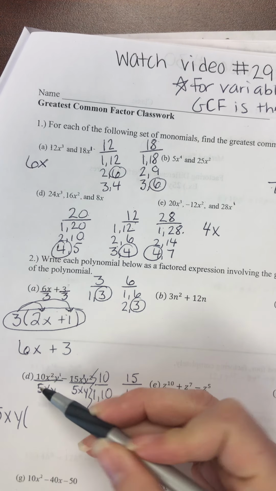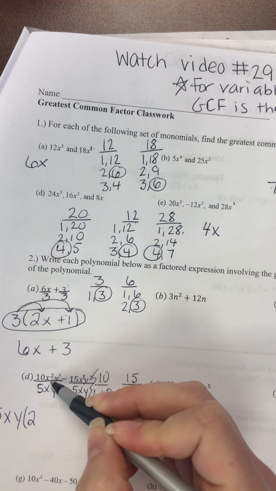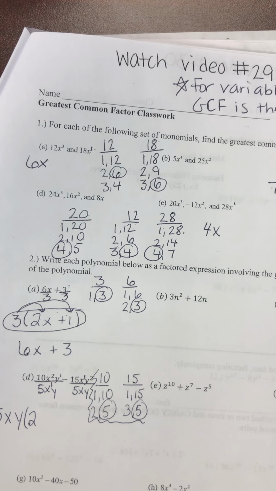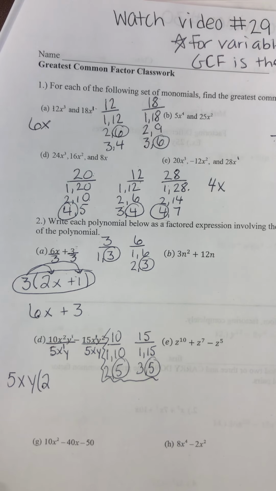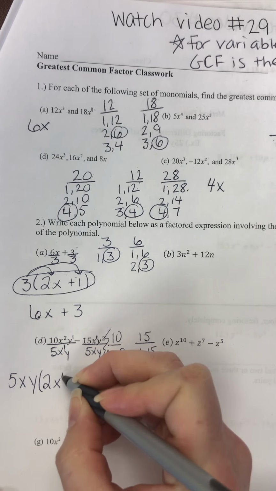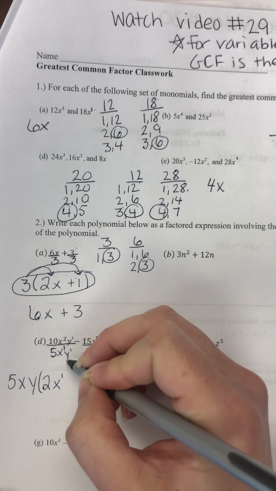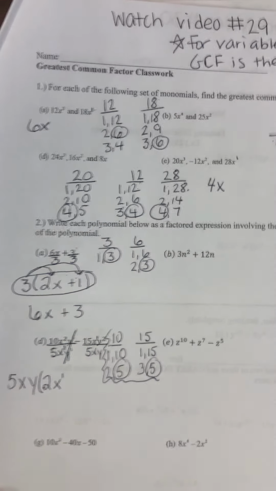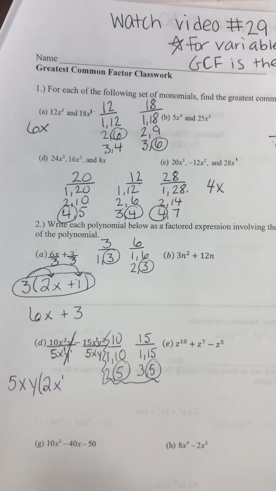So 10 divided by 5 would give me 2. I then have x squared divided by x to the first. So remember when we were multiplying with exponents, we added our exponents? So when we divide with our exponents, we're going to subtract them. So 2 minus 1 would give you x to the first. Then I have y to the first divided by y to the first. 1 minus 1 would give you 0, so my y's cancel there. So my first term would just be 2x.